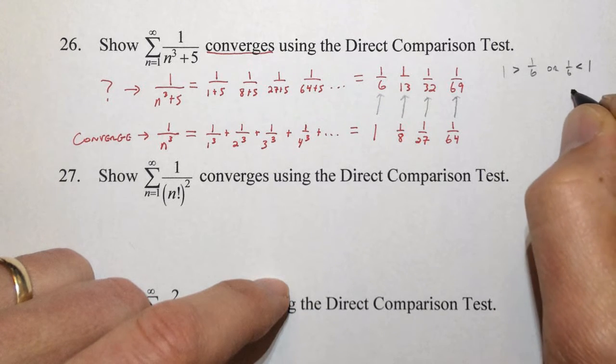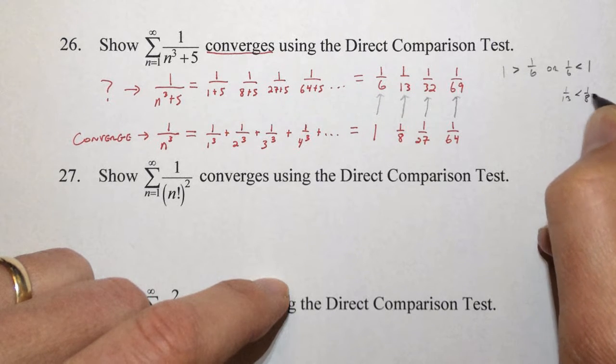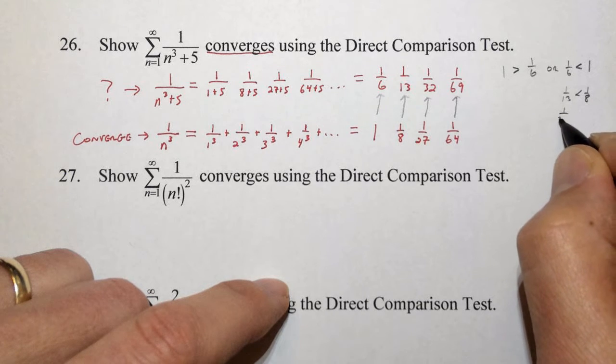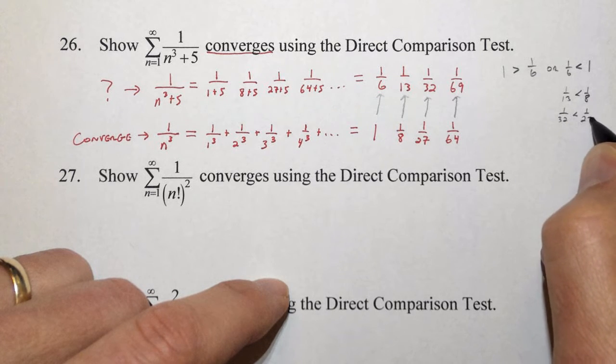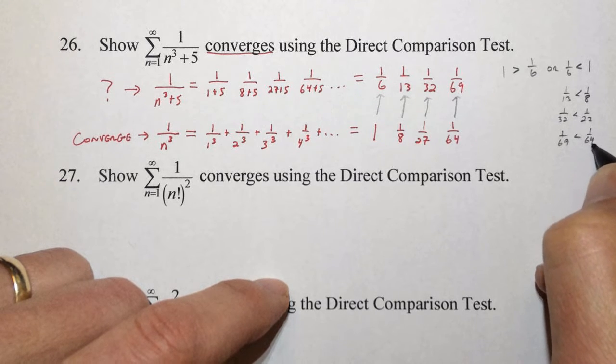I'll keep going this way. 1/13 is less than 1/8, because the denominator is larger. 1 over 32 is less than 1 over 27, and 1 over 69 is less than 1 over 64.